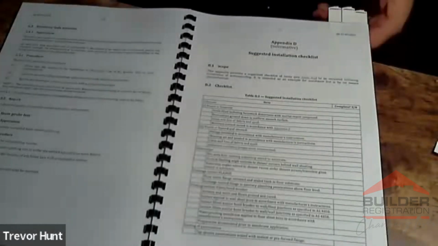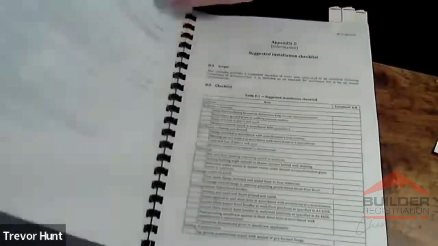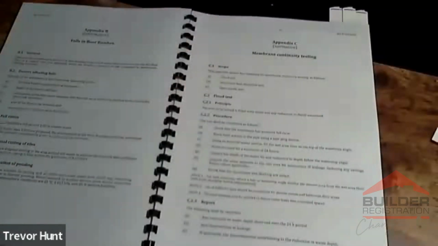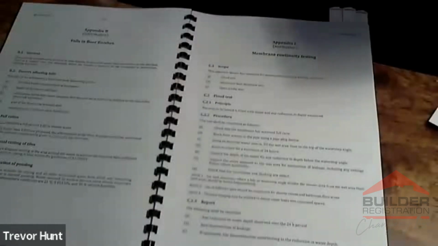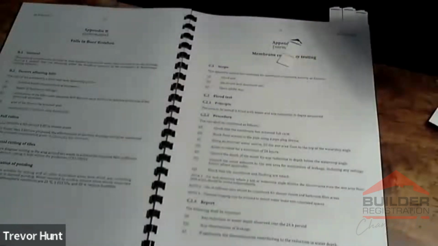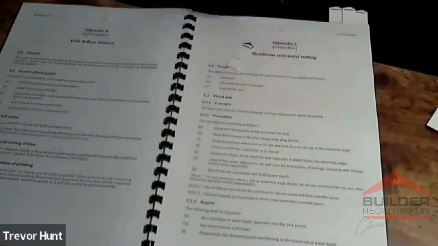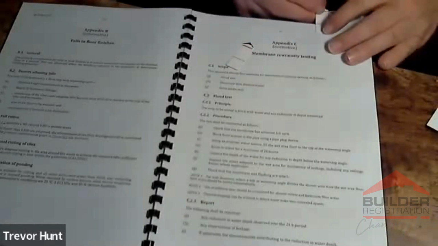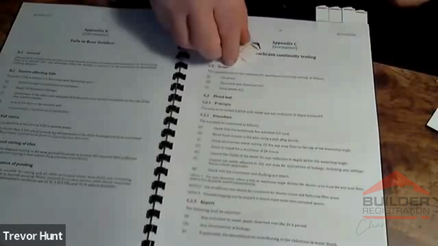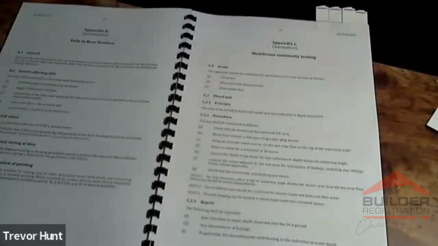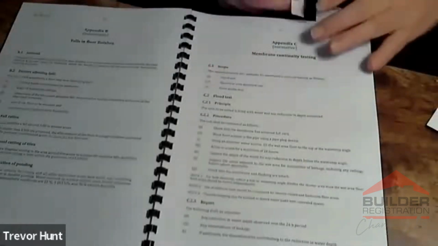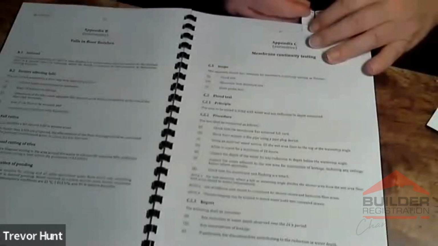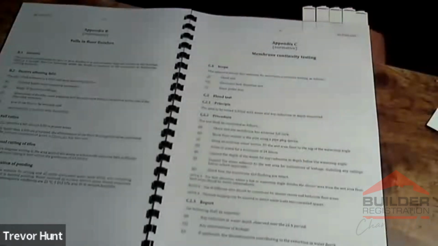After 57 for Appendix D, we're going to page 55 and we're putting two appendices here, Appendix C and Appendix B across the top. We've got those two appendices.